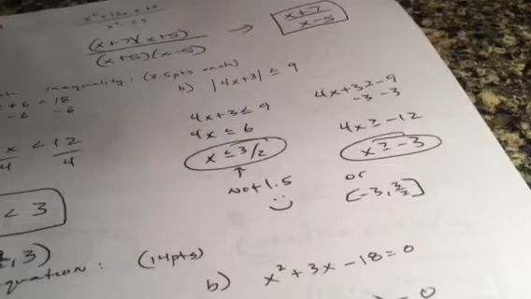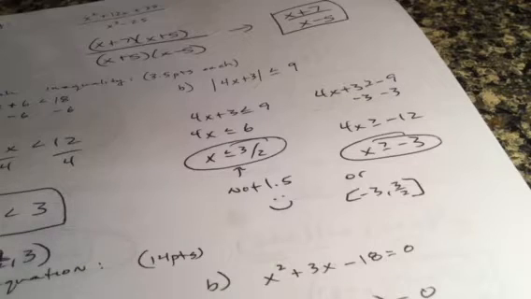Absolute value inequalities, you always have 2 inequalities there. All right, 3 over 2, not 1.5. And then 4x is greater than or equal to negative 12. Technically, that is an and statement there because you can be less than 1.5 or 3 over 2 and greater than negative 3, so you can write it as an interval.